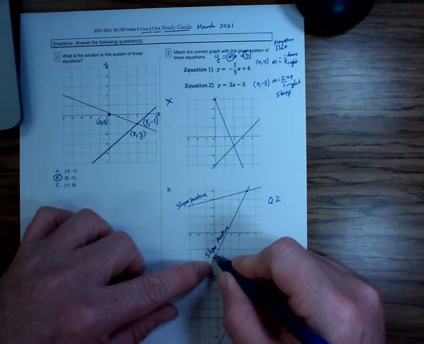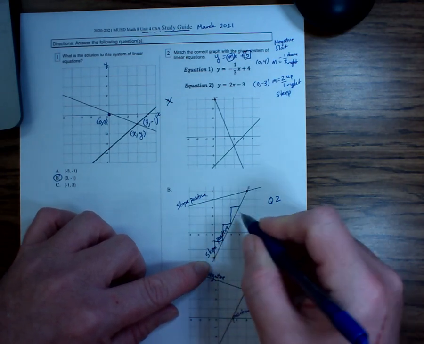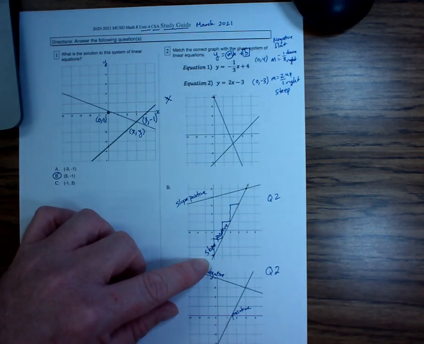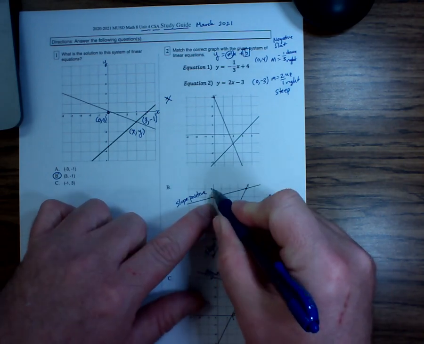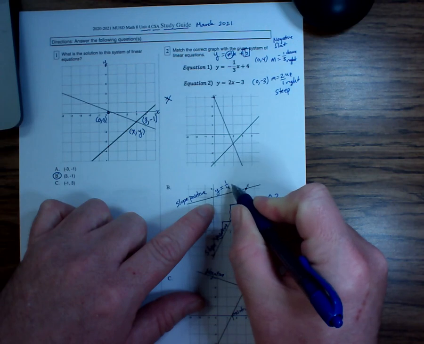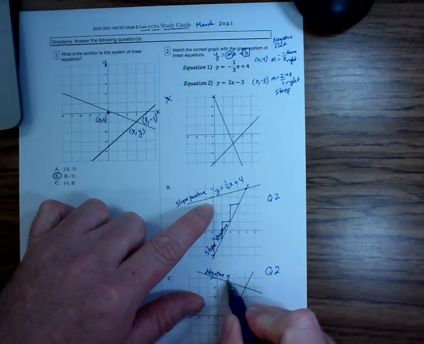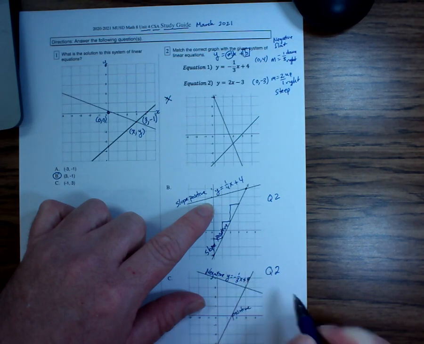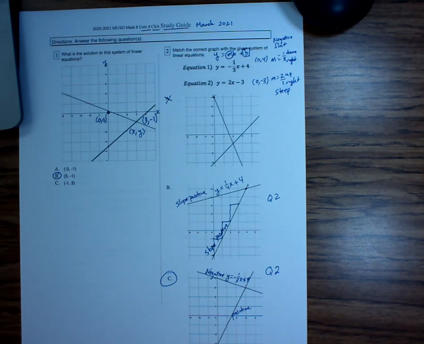This line rises 2 and runs 1, rise 2, runs 1, rise 2, runs 1. That's the same as this line. The only difference is this line is traveling rise 1, run 4. So this line is y equals 1/4 x plus 4, whereas this line is y equals negative 1/3 x plus 4. So it has to be graph C.